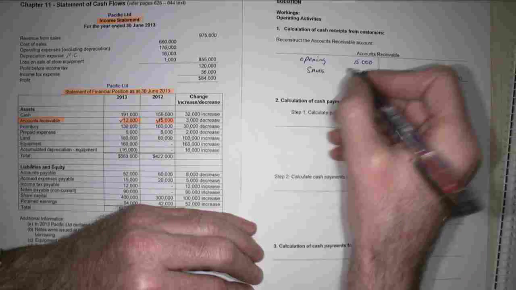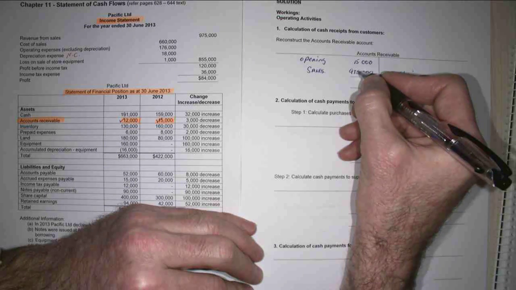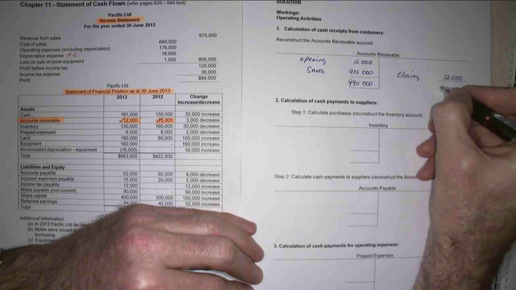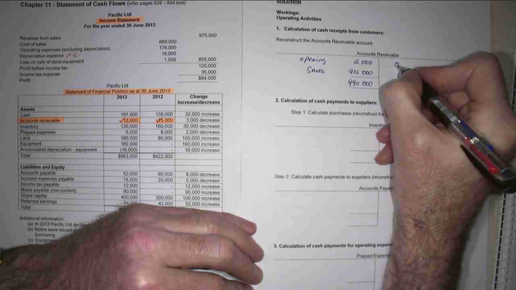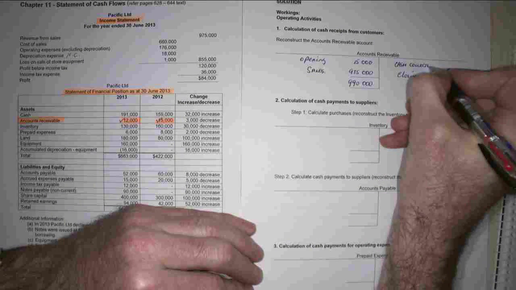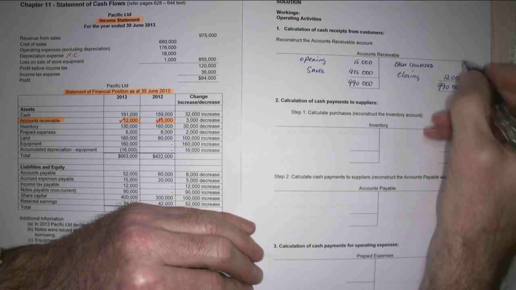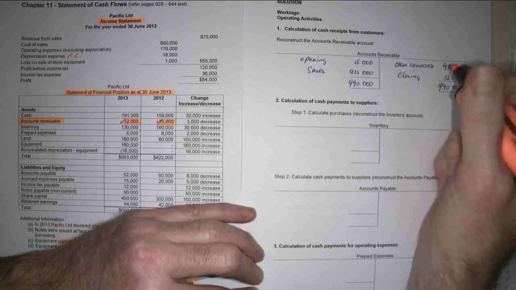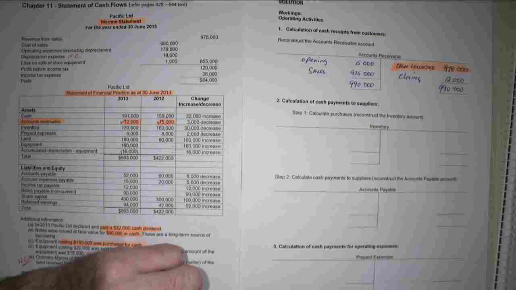So what I'm going to do is close my accounts to find my cash collected. So I'm adding these two together. What have I got? $89.90. And to close my accounts, I've got $9.90 over here. So my cash sales, or cash collected, will be 990 minus 12, which is 978. And I'm going to highlight that amount because that's the amount I need in my cash flow statement later on.